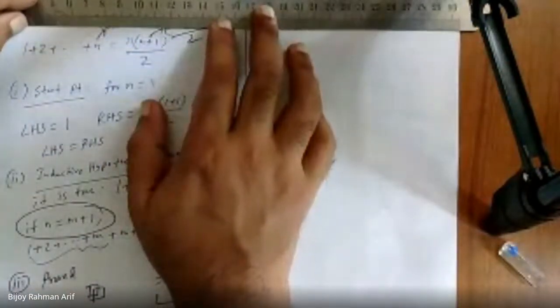Now let's go to the next proof technique. Proof by contraposition. So what is contrapositive? What is contrapositive? Huh? Tell me.